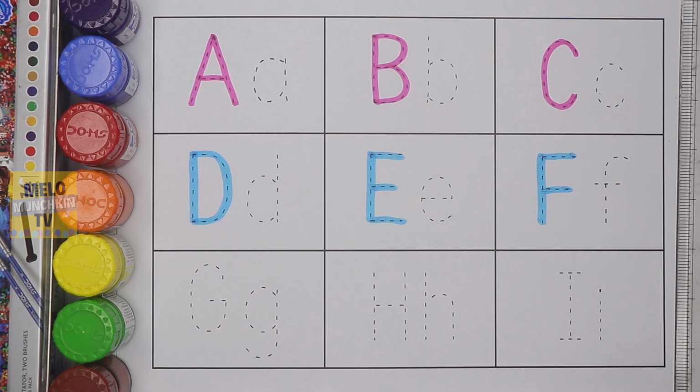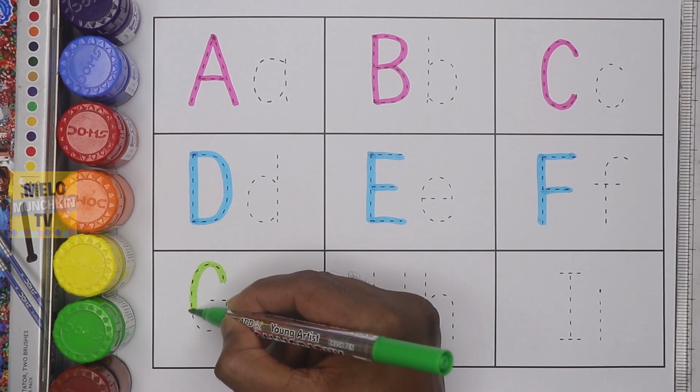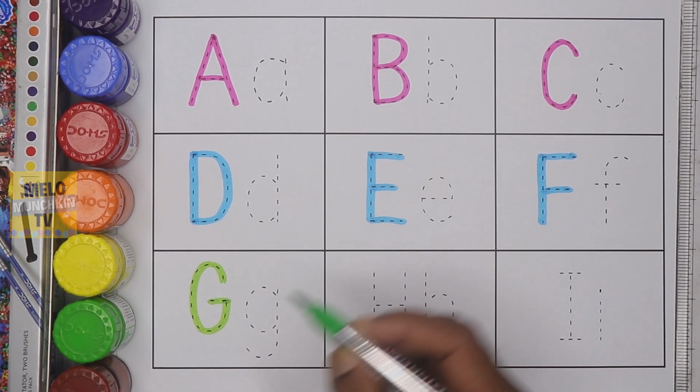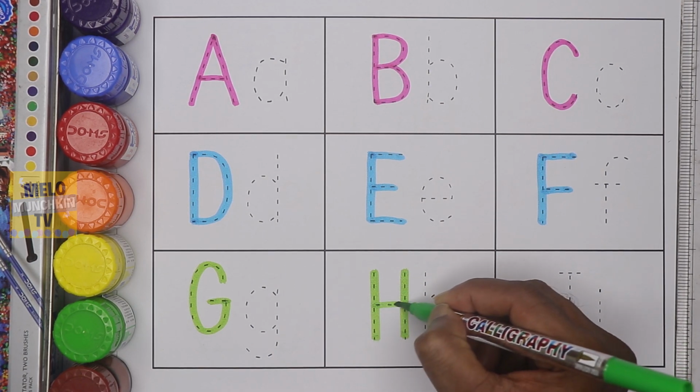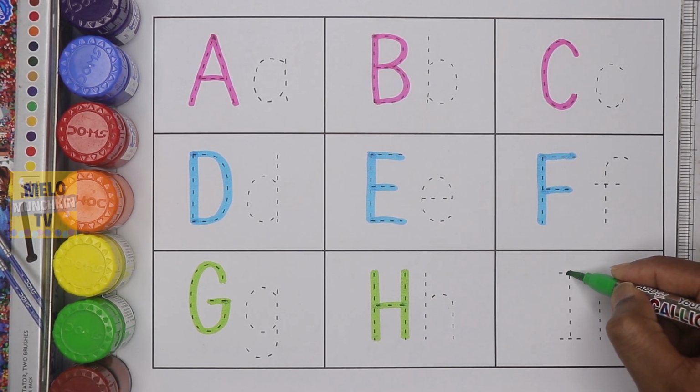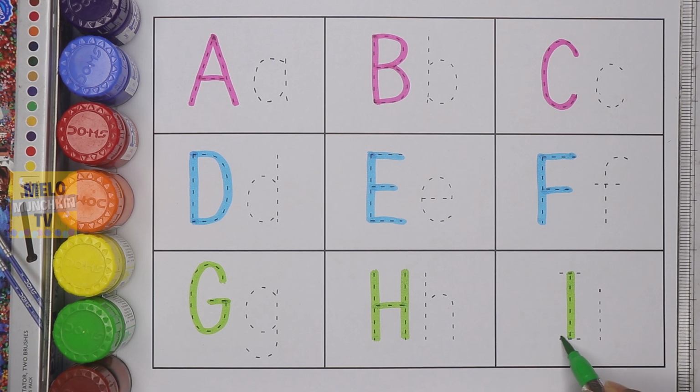Green color. G for gate. H for house. I for ice cream. Capital G, capital H and capital I.